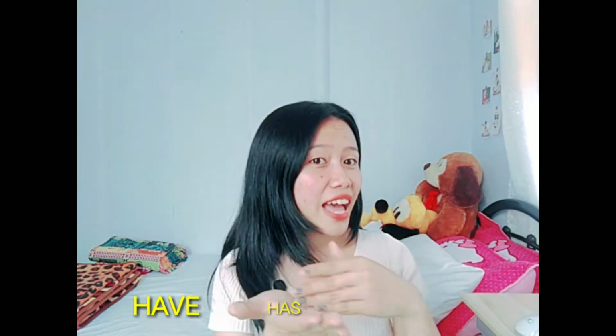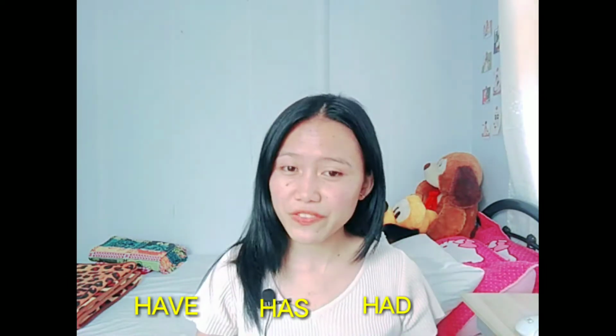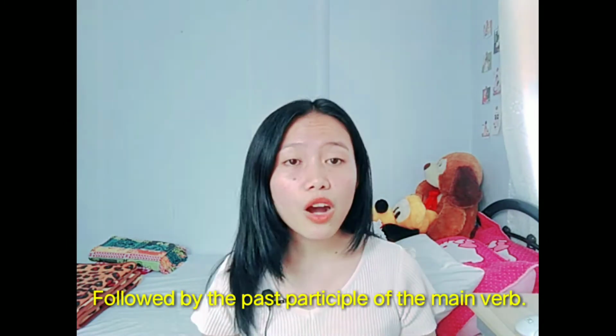We use the three auxiliary verbs to show that the action has been completed. We use have, has, and had to make the perfect tense, followed by the past participle of the main verb.